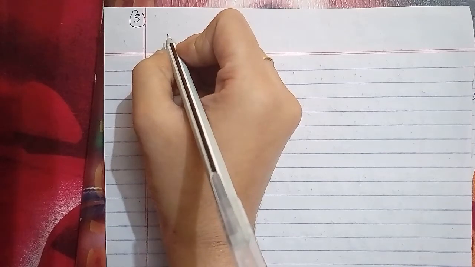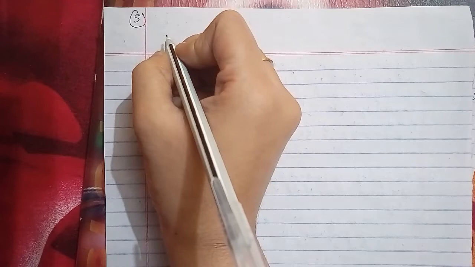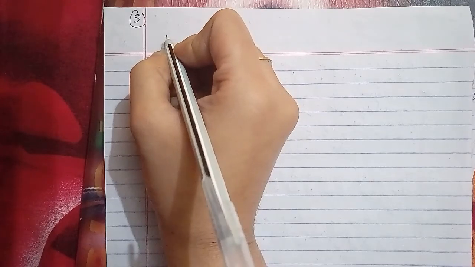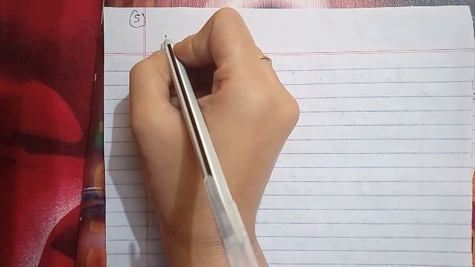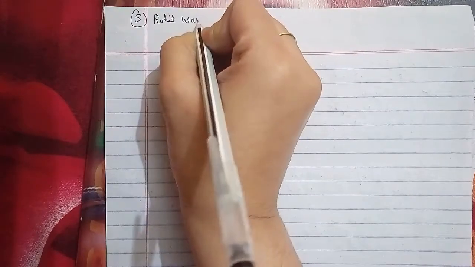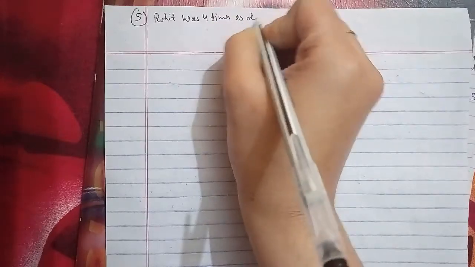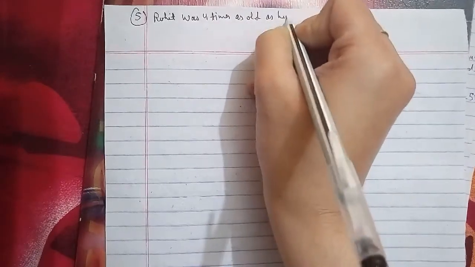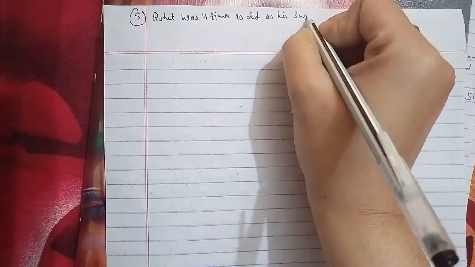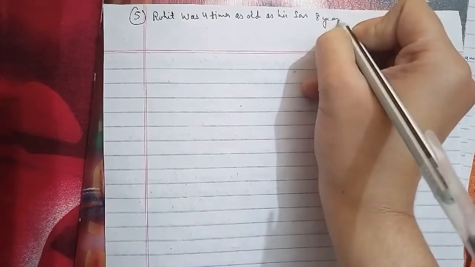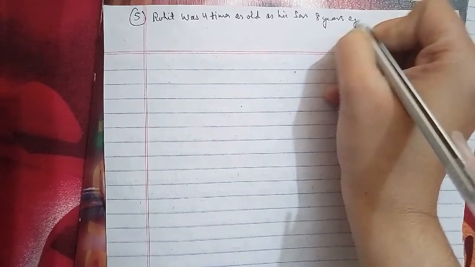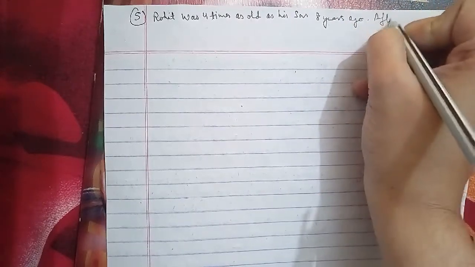Rohit was 4 times as old as his son 8 years ago. After 8 years, Rohit will be twice as old as his son.